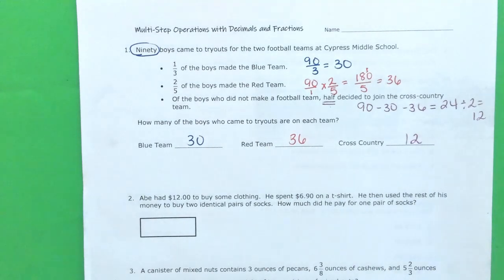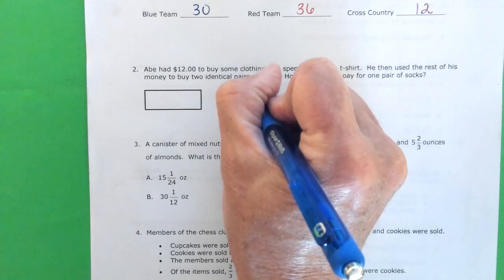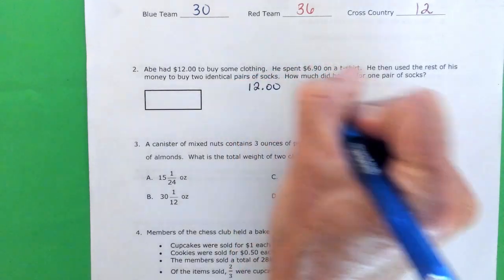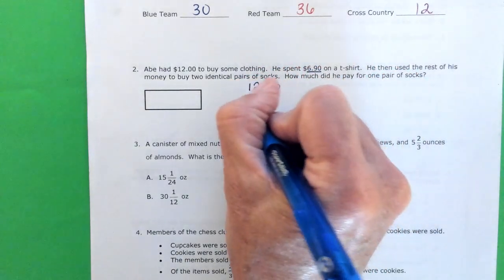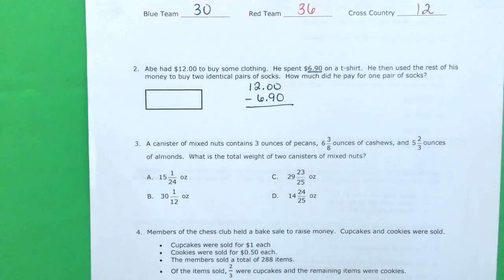Okay, number 2. Let me scroll this up a little. Abe had $12 to buy some clothing. He spent $6.90 on a t-shirt. Then he used the rest of his money to buy 2 identical pairs of socks. How much did he pay for 1 pair of socks? Okay, so we're going to take our $12. That's what he started with. Minus the shirt. So minus $6.90, and that tells us what he spent on socks.